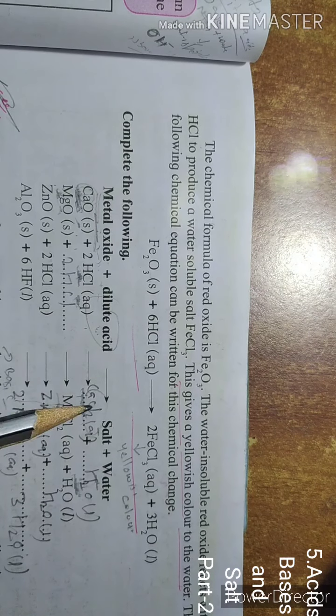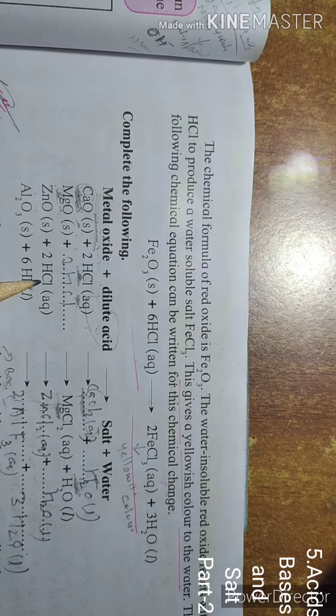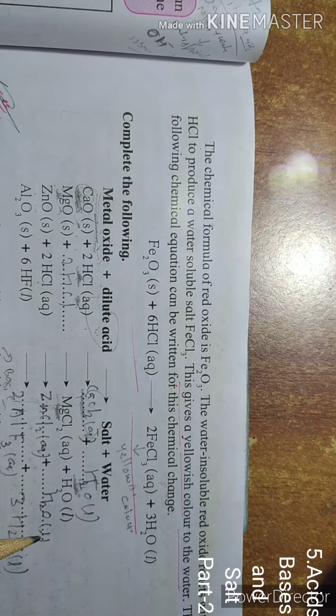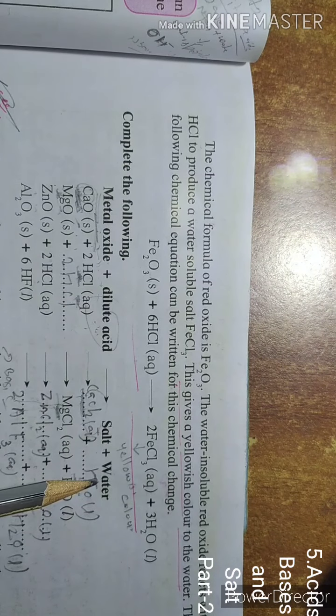Okay. Similarly, if you have taken zinc oxide, ZnO, plus HCl, it forms again zinc chloride plus H2O. Okay. So always remember, whenever metal oxide reacts with acid, it forms salt and water. Okay.